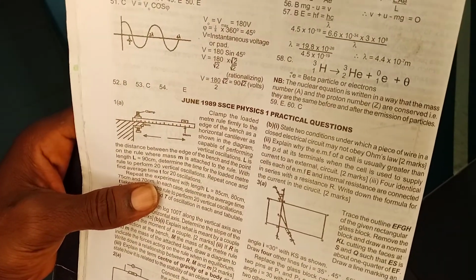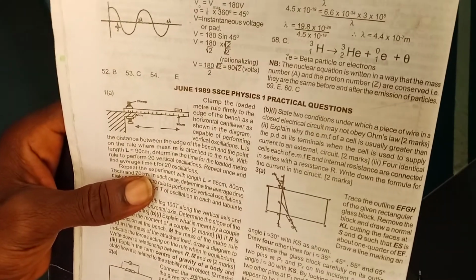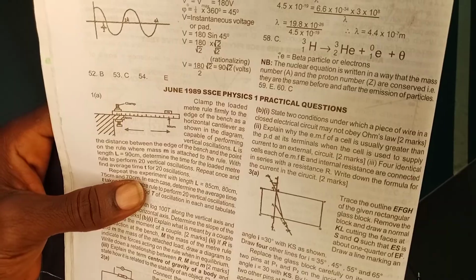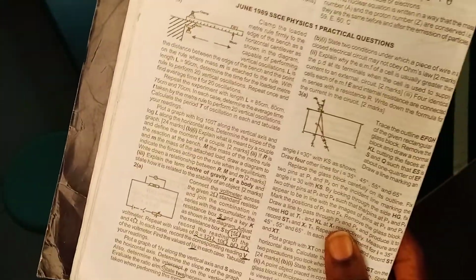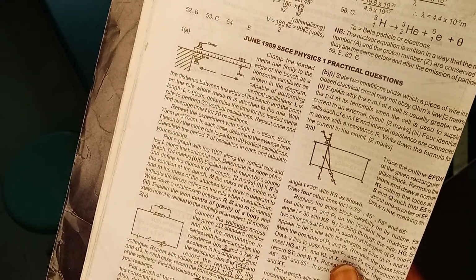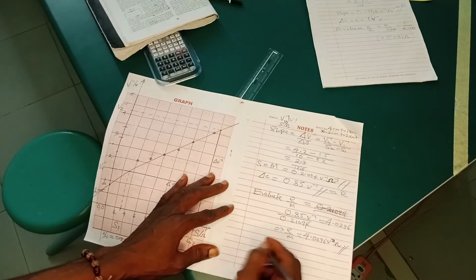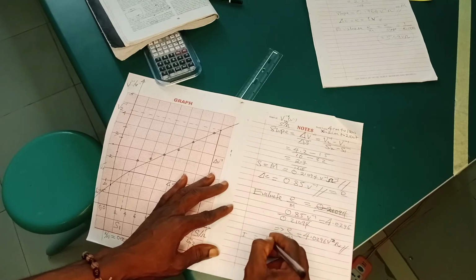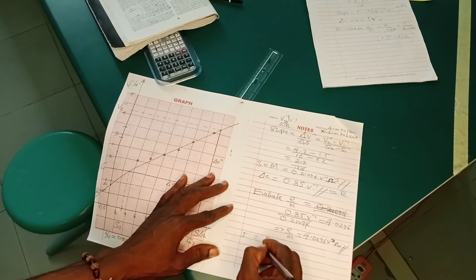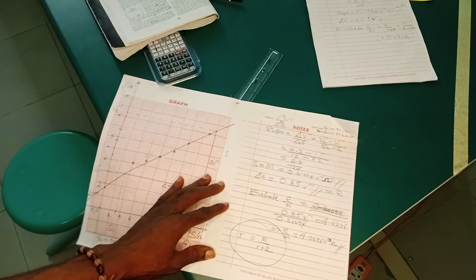Four identical cells, each of EMF E and internal resistance r, are connected in series with a resistance R. Write down the formula for the current in the circuit. 2 marks. Simple. That is what those guys are looking for. I is equal to E all over R plus r. This is the expression. Good.